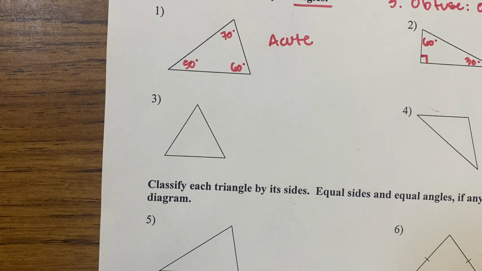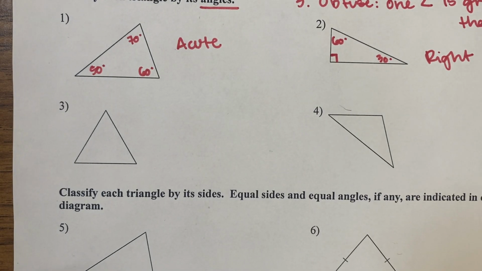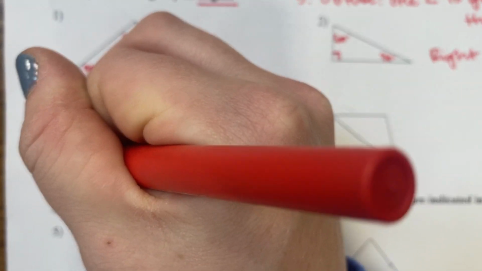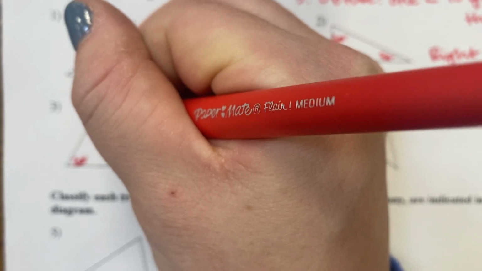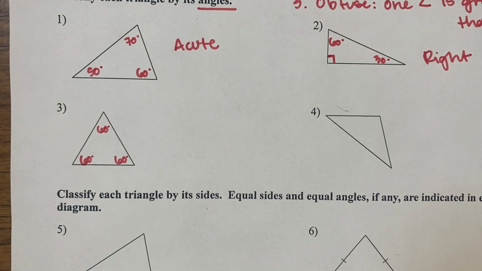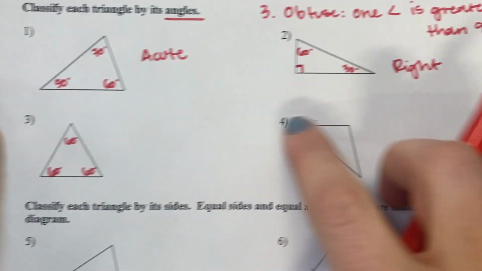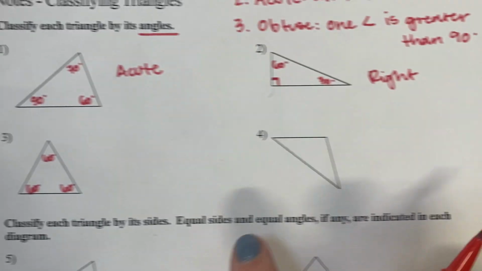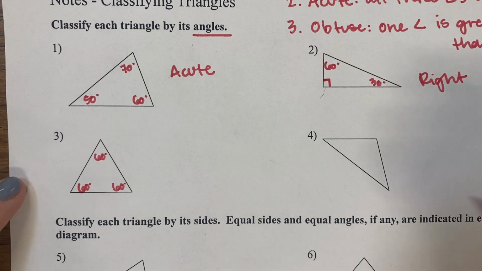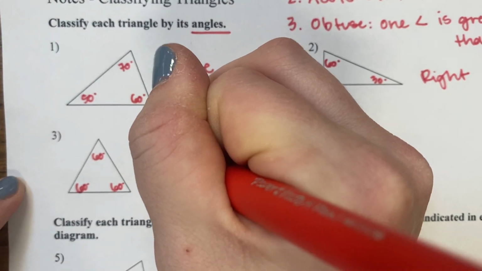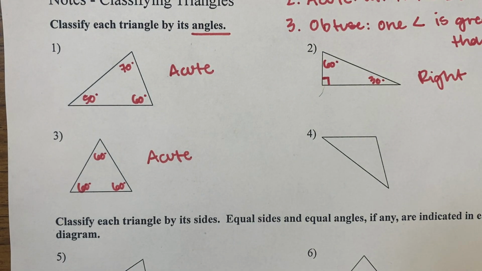Now number 3. I'm going to go ahead and say that this angle is 60, and they all look pretty similar: 60, 60, and 60. They're all angles that are not perpendicular. They are less than 90 degrees. All 3 of them are less than 90 degrees. So again, this one would be classified as acute.